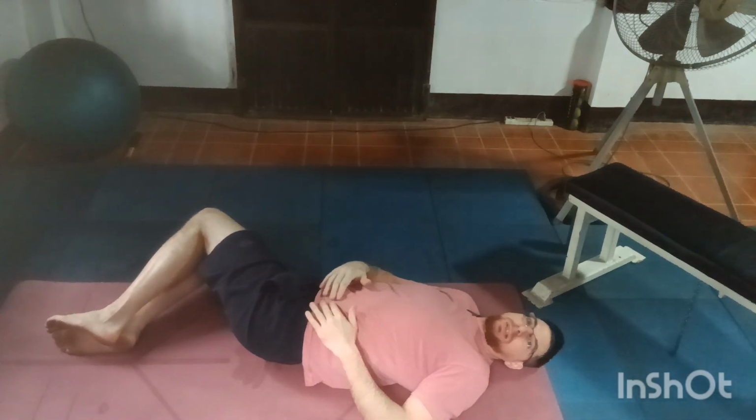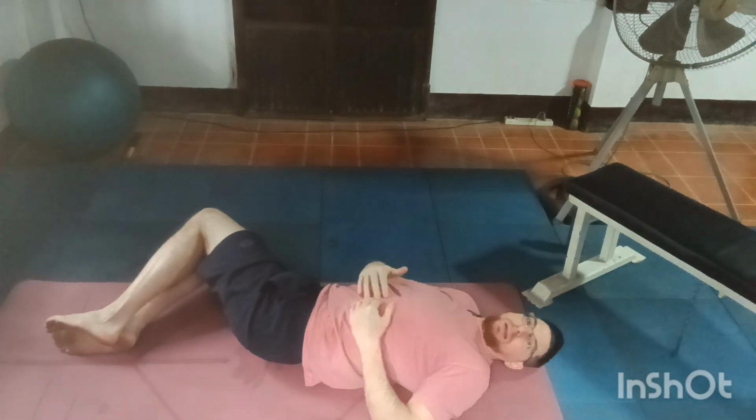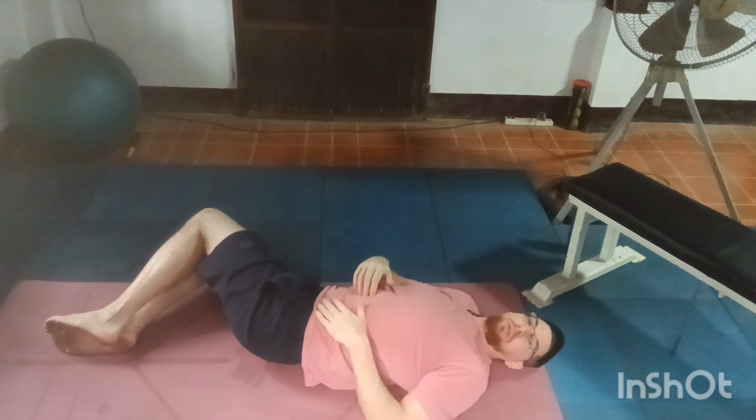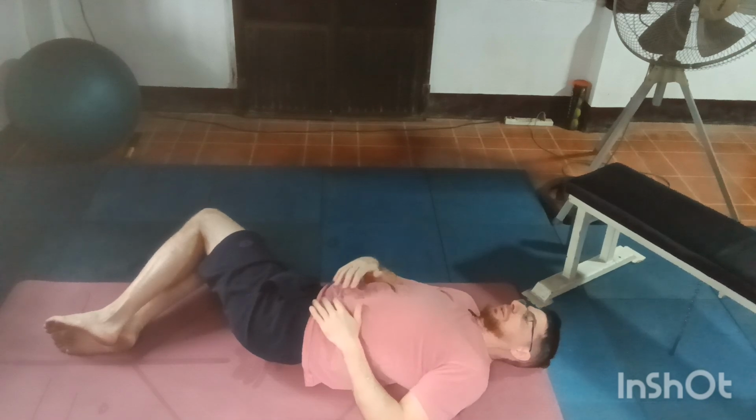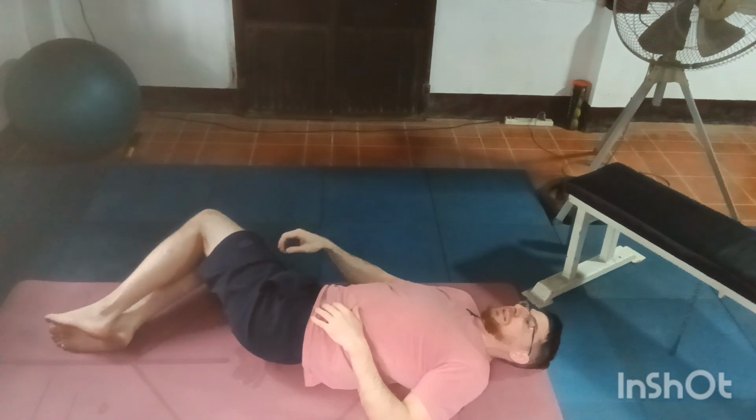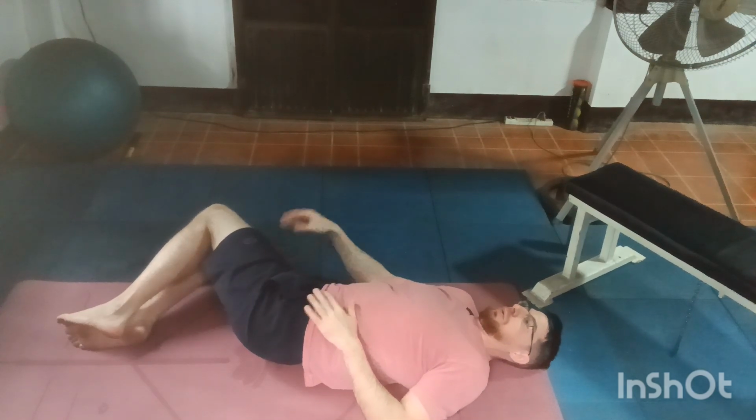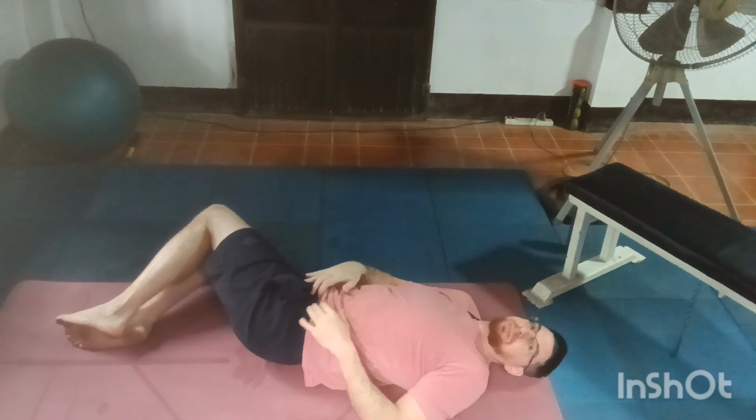So you got this area available for treatment. Now it's open, it's completely relaxed with your legs in hip flexion.